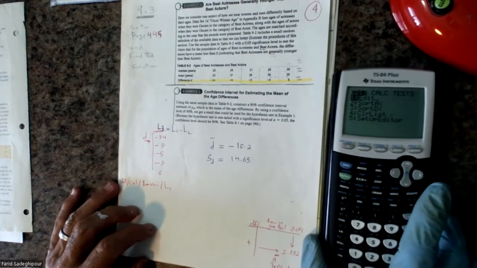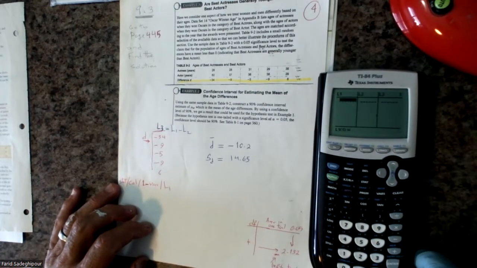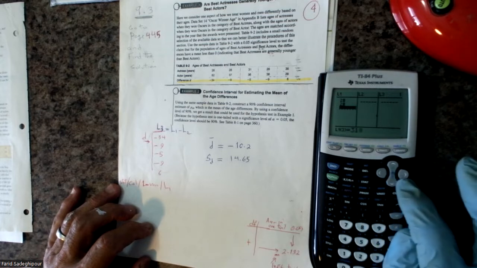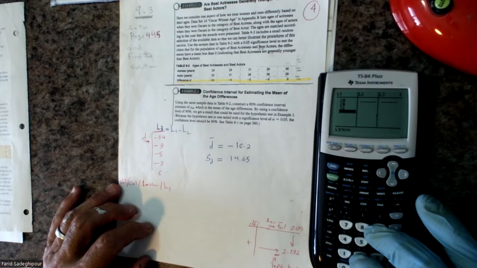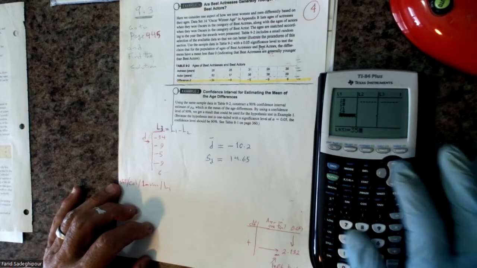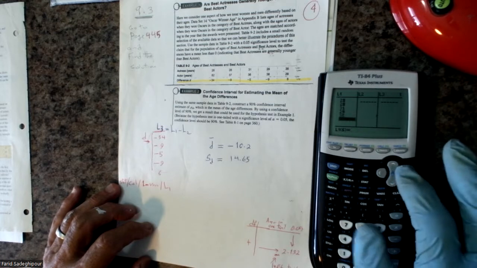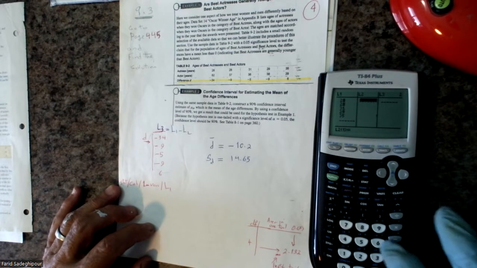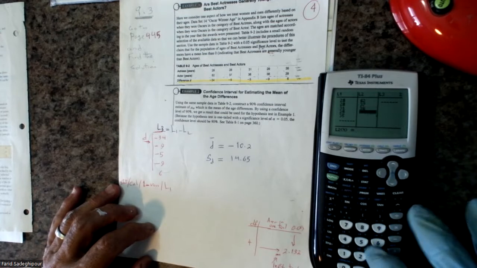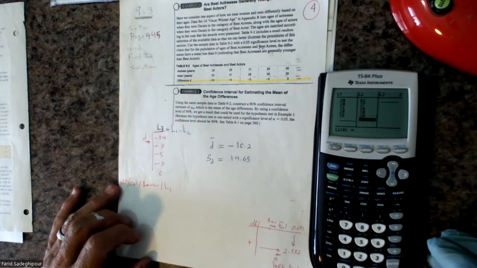I want to show you how to do this one. If I go to Stat and Edit, in L1 you could just go ahead and put the numbers 28, 28, 31, 29, 35, and then in L2, I put 62, 37, 36, 38, and 29. So these are L1 and L2.